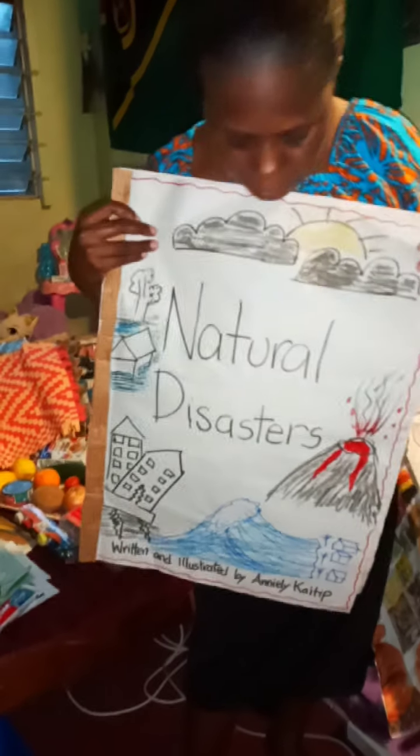We'll have a reading book on that. It's called The Natural Disasters. It's a story about natural disasters. The teacher will be reading the story to the children, and we'll discuss the story together. So that will be about safety.